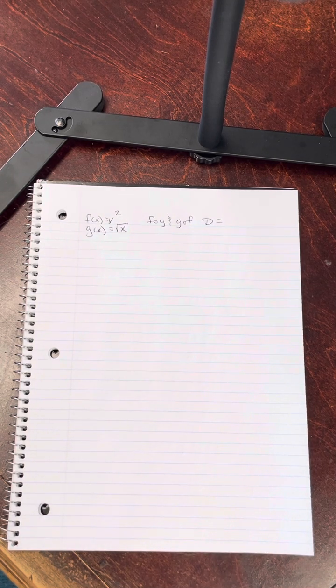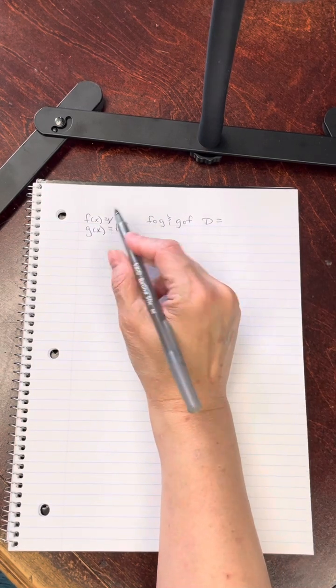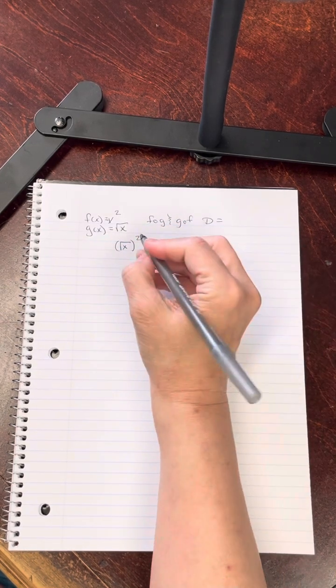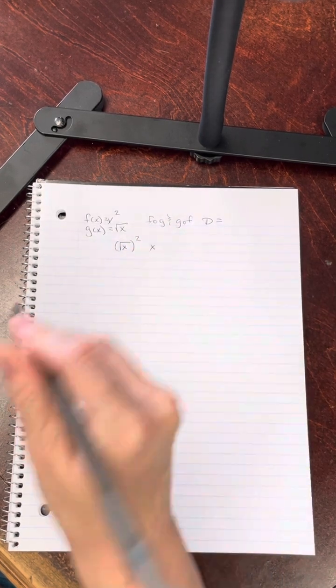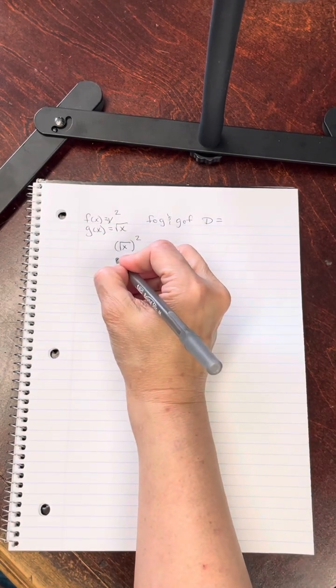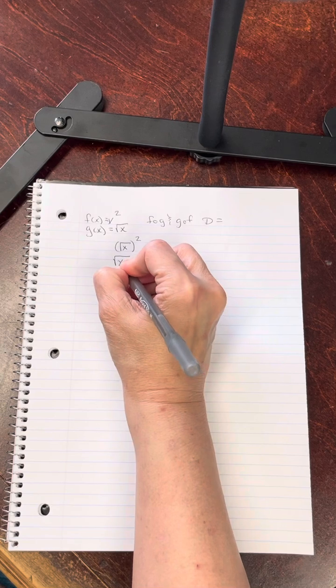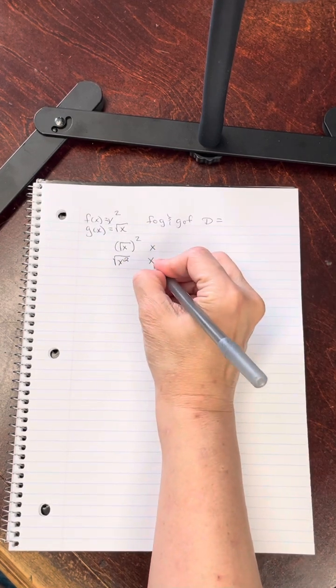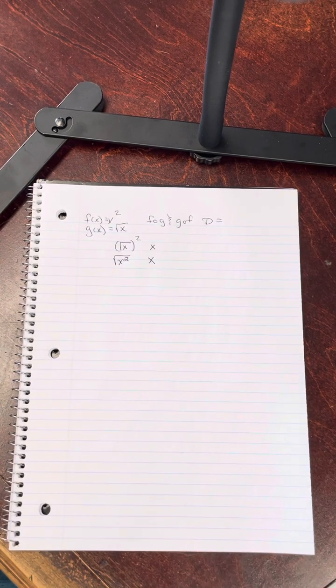So when I plug in g into f, I've got the square root of x being squared. Well, that squared kills the square root and just leaves me whatever I was plugging in. The opposite way gives me the square root of x squared. And again, the squared and the square root cancel off and just leave me the contents of the x. So at first glance, it would appear that they're the same.